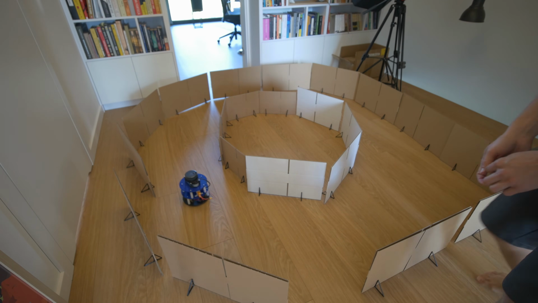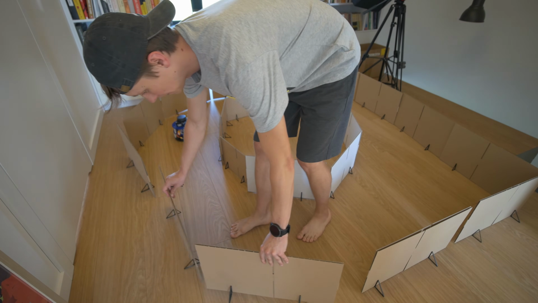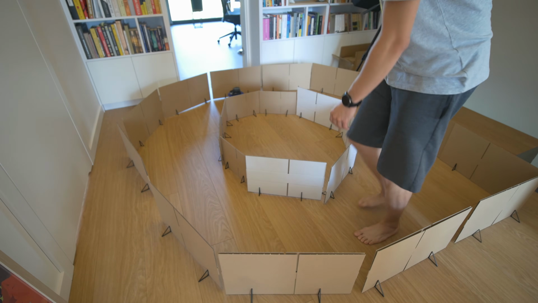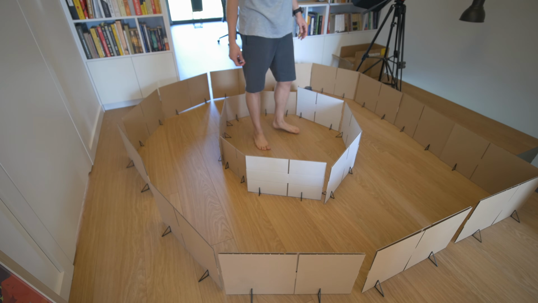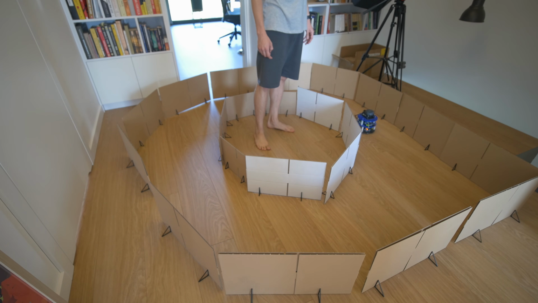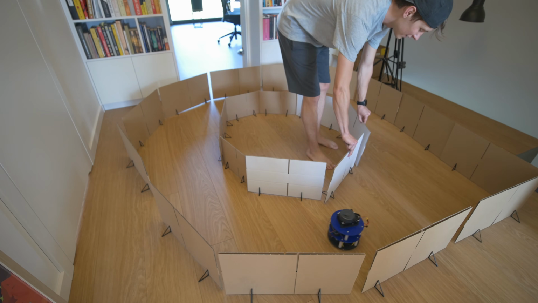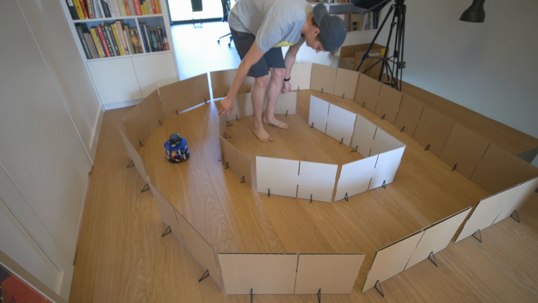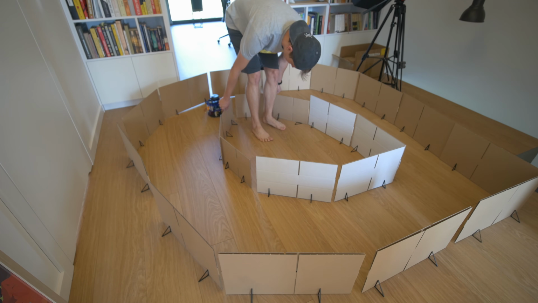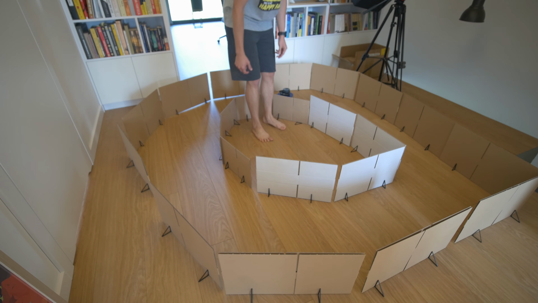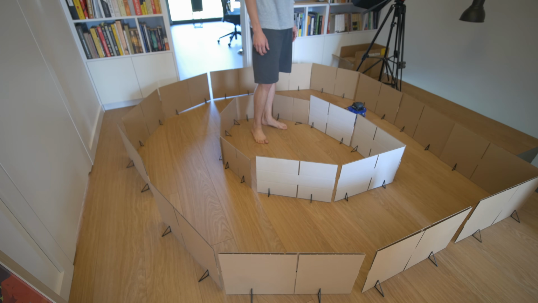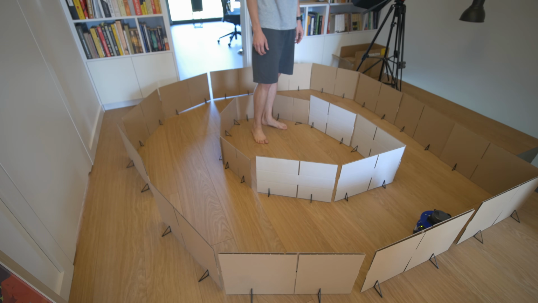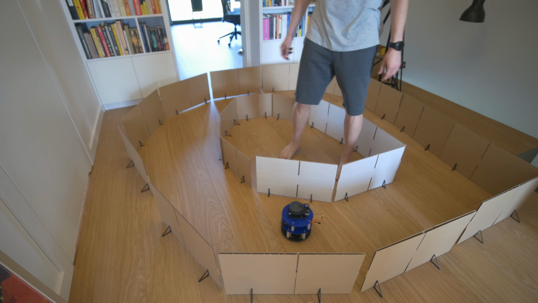That was close, but it worked. How about this kind of turn? Barely, but it worked. This is so cool.